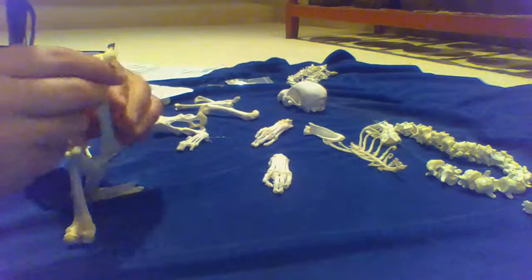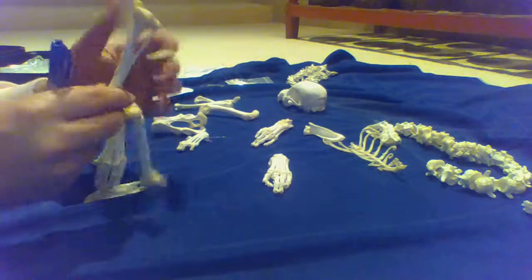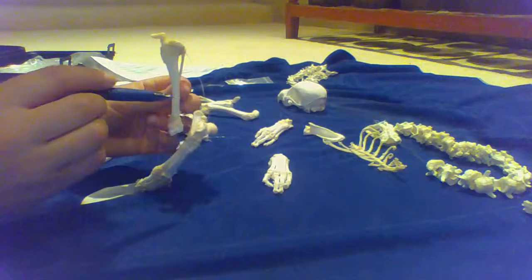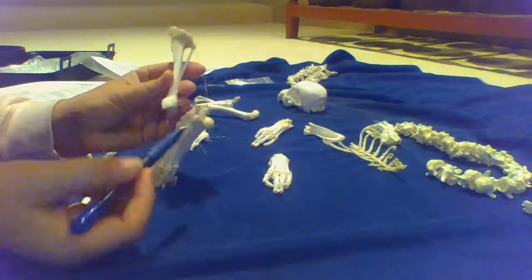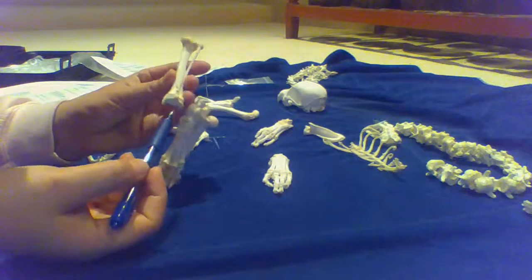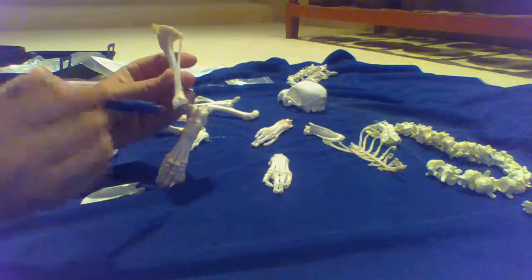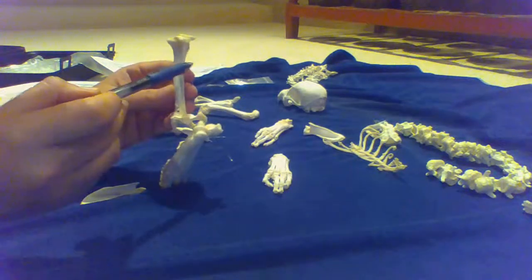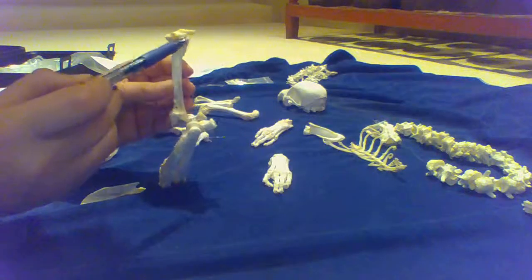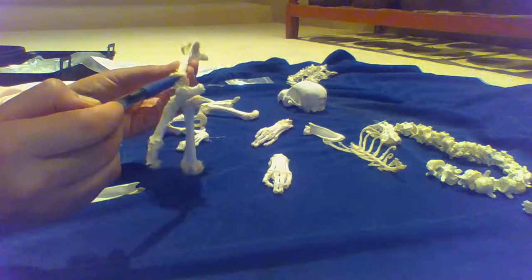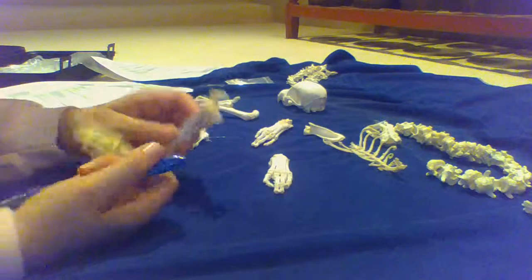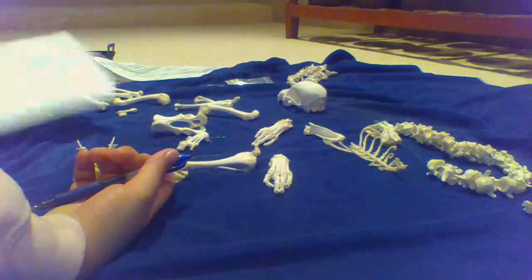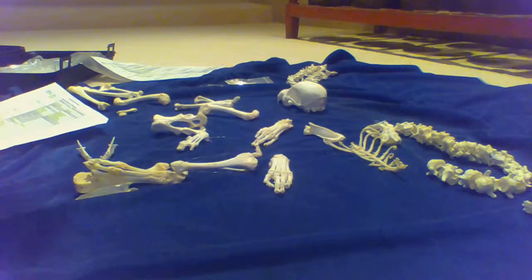Gosh, this is a mess. Okay, tibia. So the tibia is the larger bone. Medial malleolus. I think the medial malleolus is this area right here. Then we have the fibula, which this is the head. And this is the lateral malleolus. And I think that's it. I hope I covered everything.